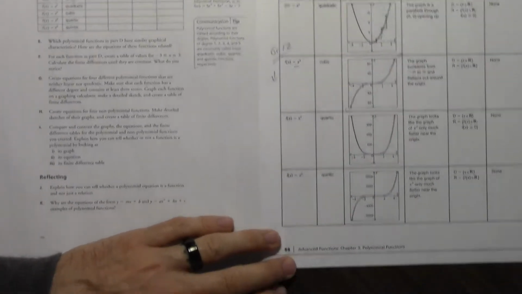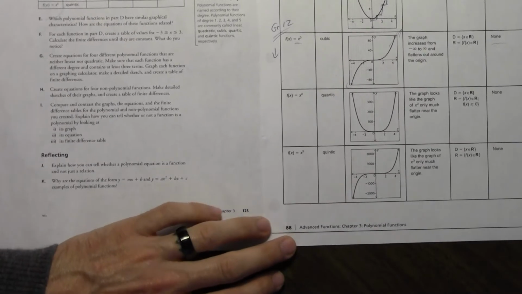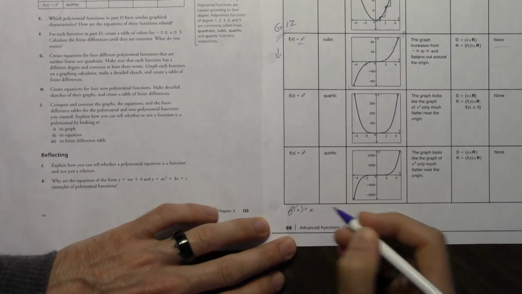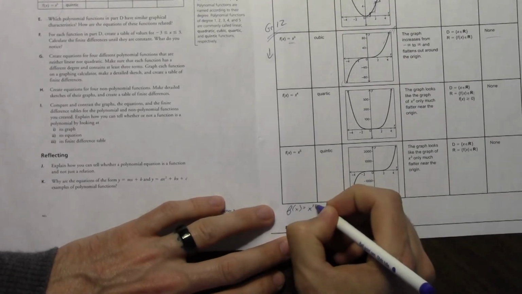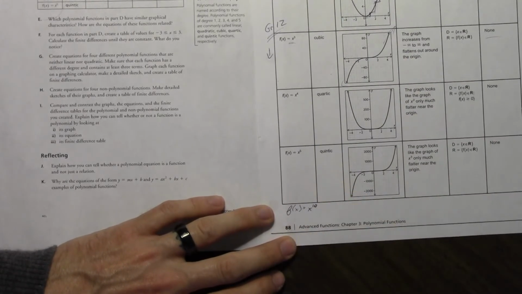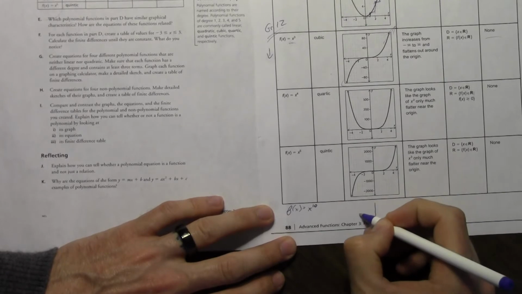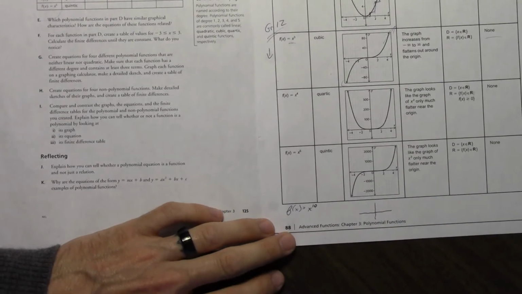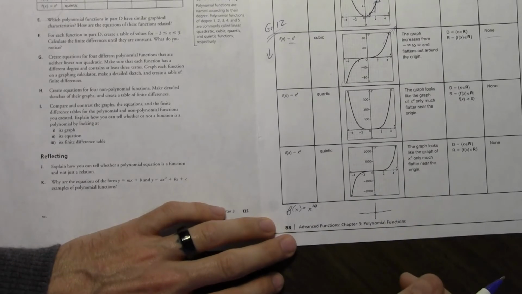So who could tell me what this graph might look like if I said f(x) = x to the exponent of 10? If I were to draw that graph, you should already have an idea now. Yeah, Gianluca. Should be even more flat.